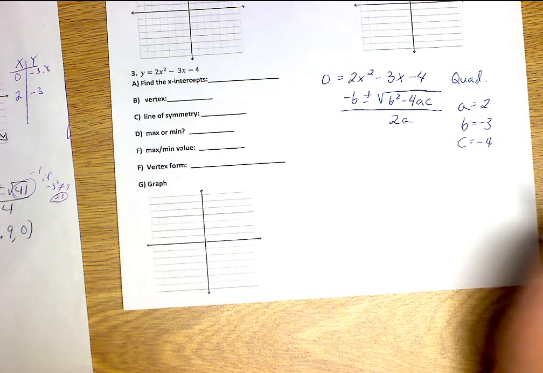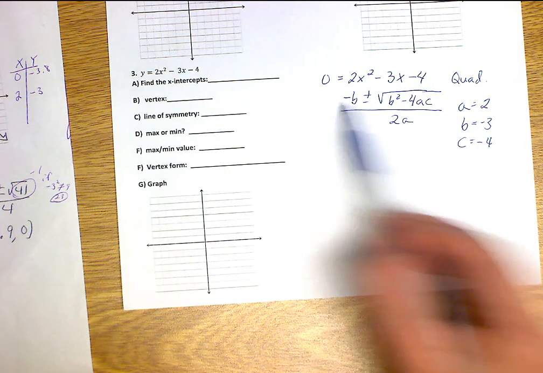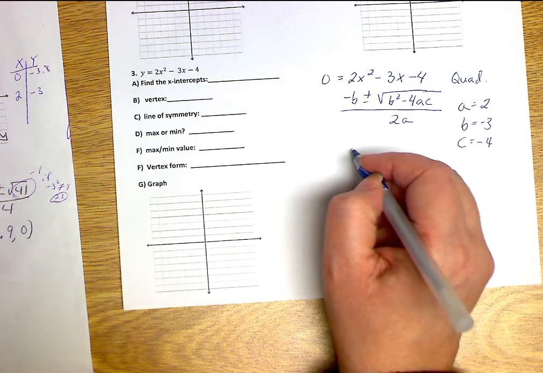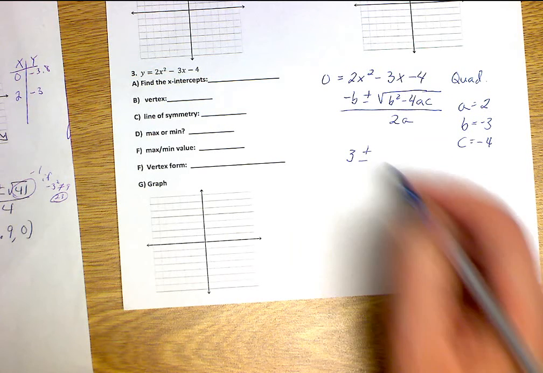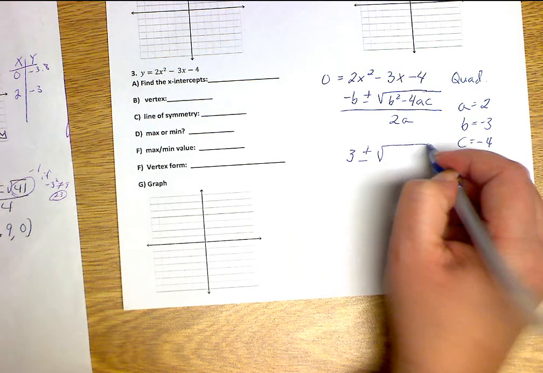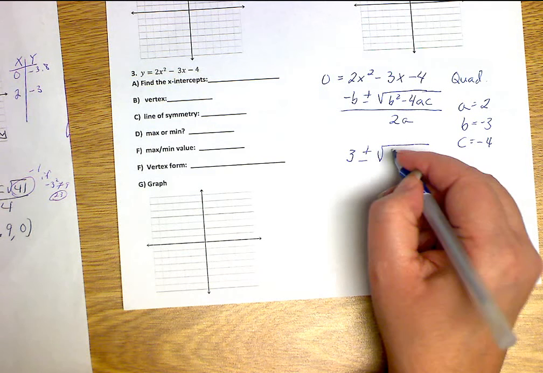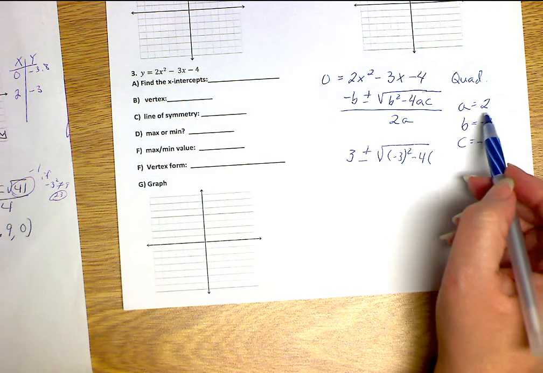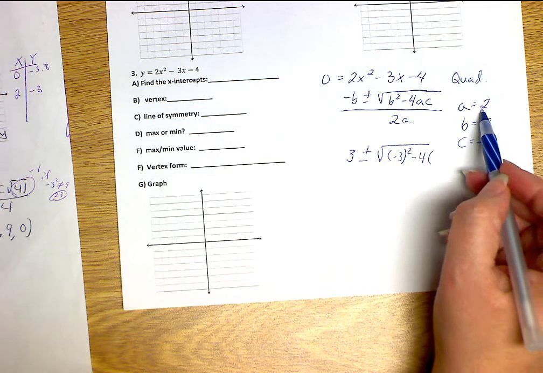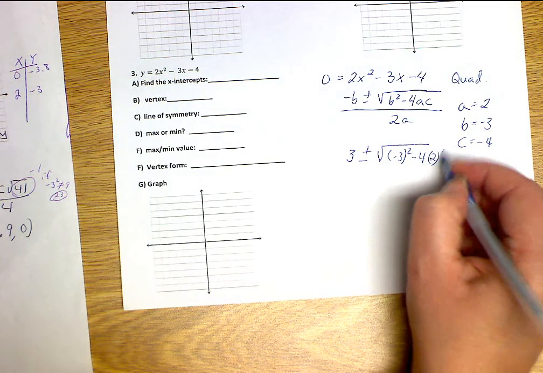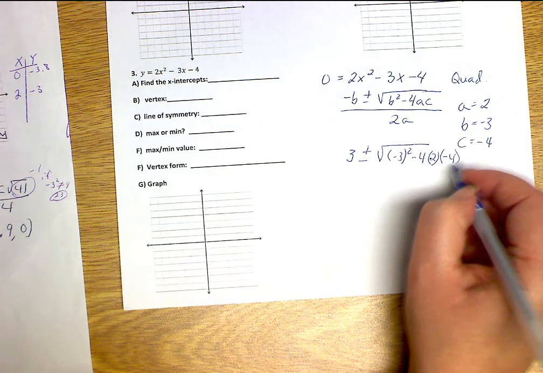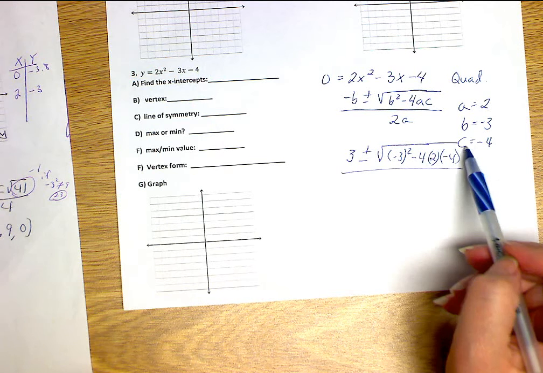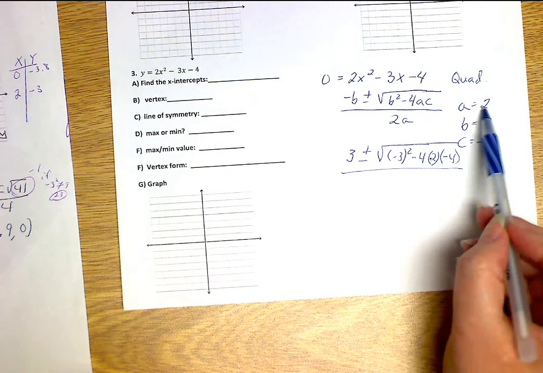So you go negative B. So negative times negative 3 gives me a positive 3. Plus or minus the square root of negative 3 squared minus 4 times 2 times my negative 4, all over 2a, which is 2 times 2.